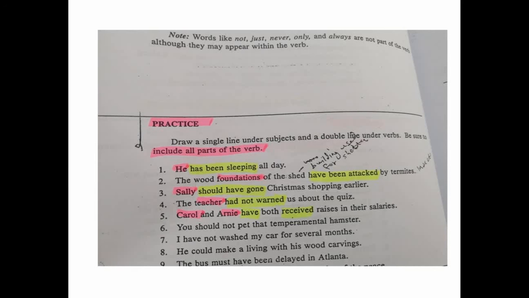He is lucky to have been sleeping for the whole day. The wood foundations of the shed have been attacked by termites. They are a kind of ants that keep eating the wood. So, what has been attacked by the termites? The foundations. Remember when we said remove the prepositional phrase? Remove "of the shed."